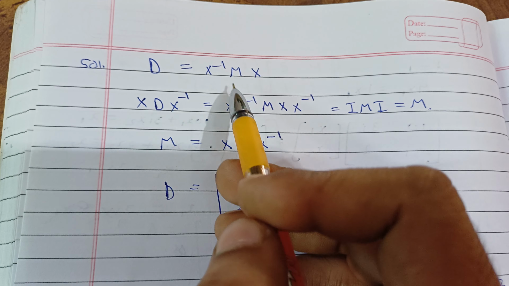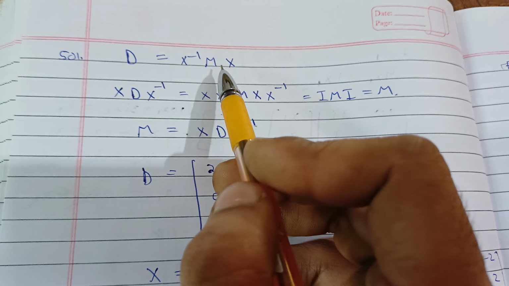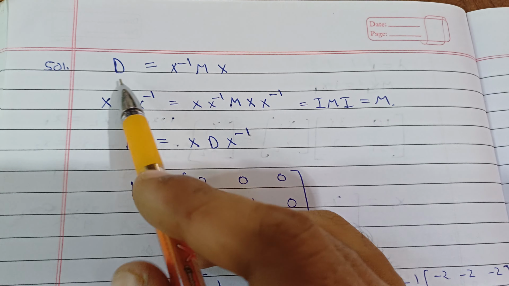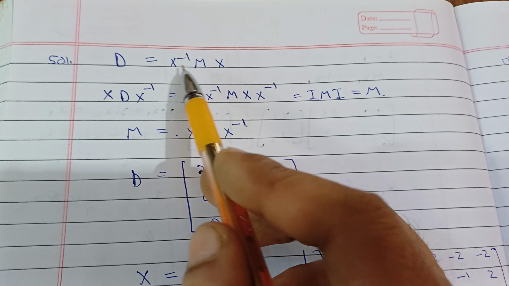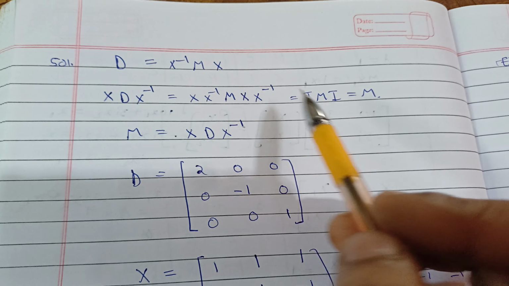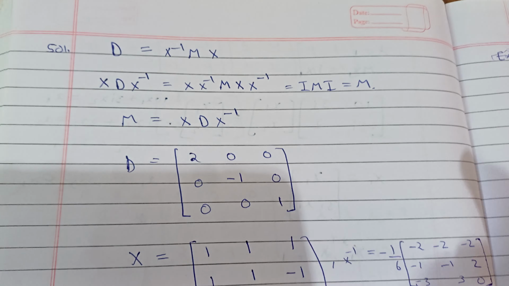So you know that. Now we have the D matrix already, but if we need to find M, how can we do that? We will operate x inverse on both sides. Here also x inverse. So this will give us I, this will give us I, and then it will turn out to be M equal to x D x inverse.